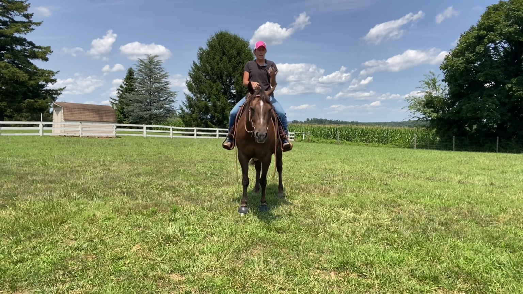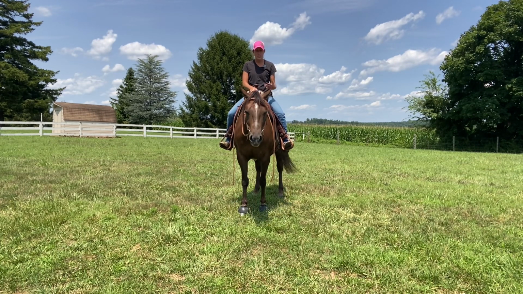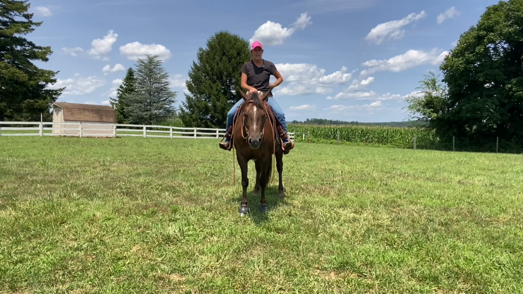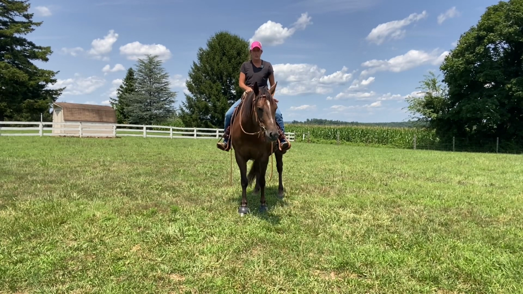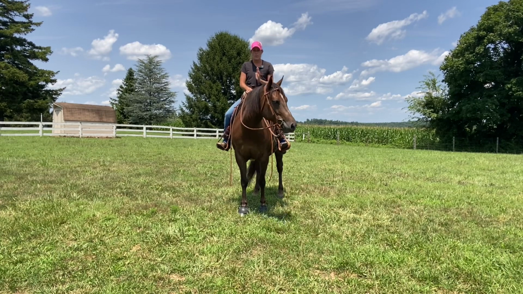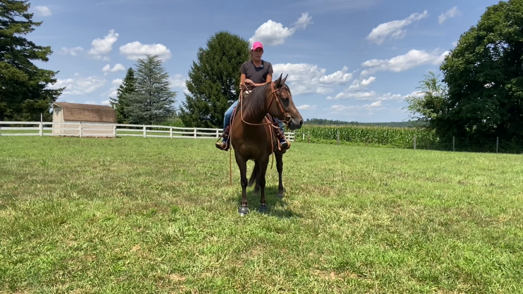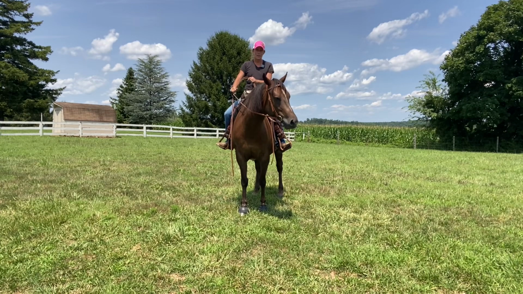So obviously, turn on the haunches is pretty self-explanatory. The hind end stays still. The front is going to move around the hind end, and it's a form of a pivot. We're not super worried about speed right now because we want to make sure we have the foundation of the maneuver correct, and then we can add speed later.